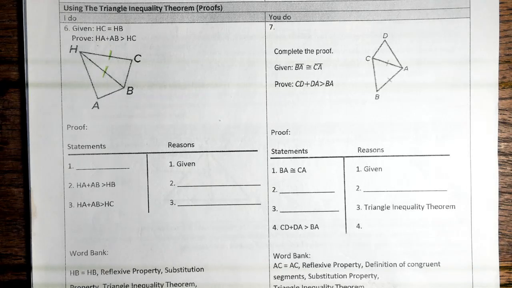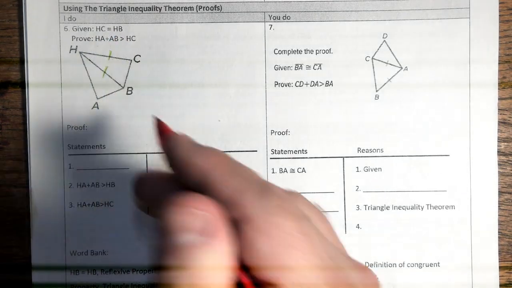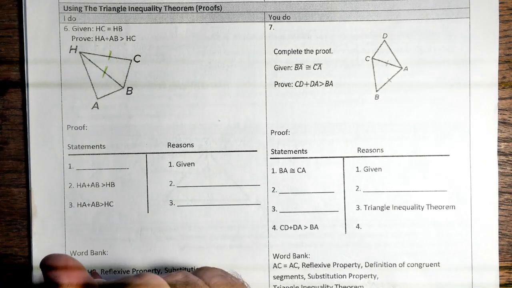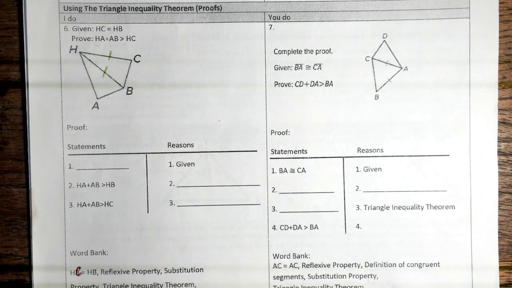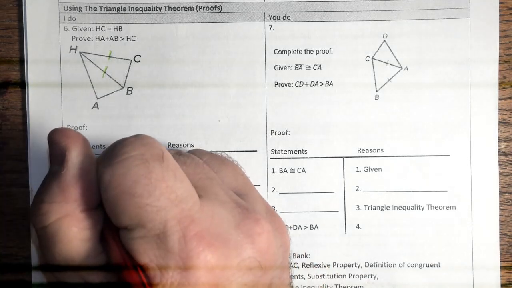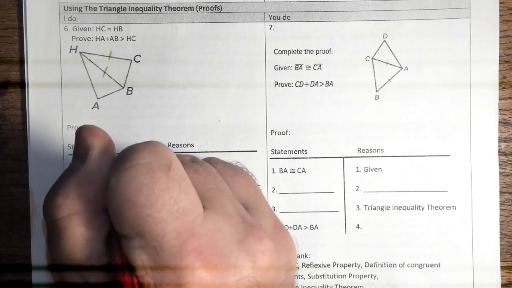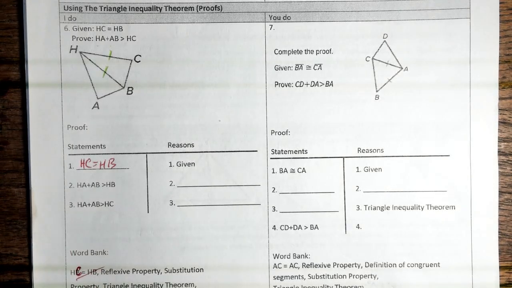All right. So first statement is given, which was HC is equal to HB. Cool, not in the word bank. Well, it should be this, I believe. Yep, actually, I see a correction from last year that I missed again this year. Good grief. HC is equal to HB. Okay, boom. All right.